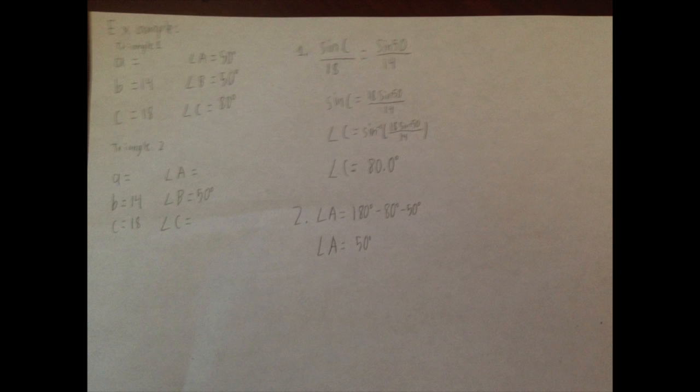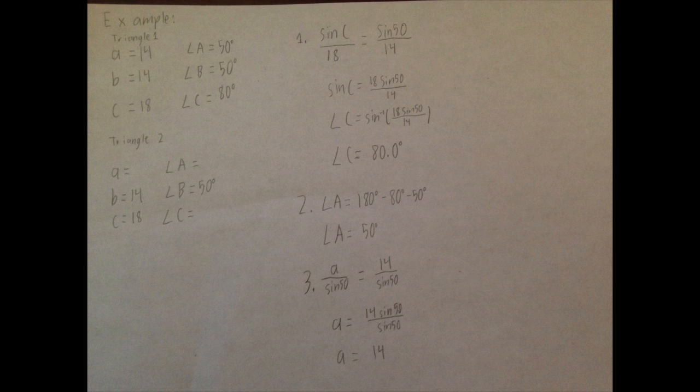Now, we use the triangle sum theorem to find angle A. Angle A equals 180 degrees minus 80 degrees minus 50. Angle A equals 50 degrees. Again, we use the law of sines to find length A. A over sine of 50 equals 14 over sine of 50. A equals 14 times sine of 50 over sine of 50, so A equals 14.